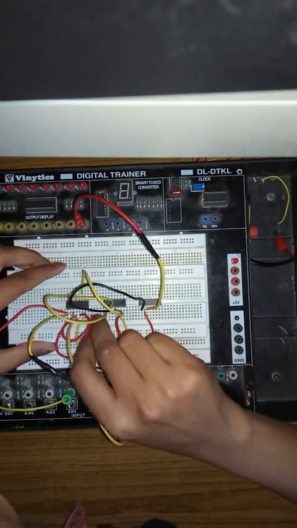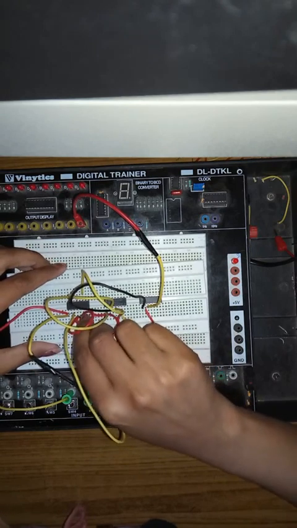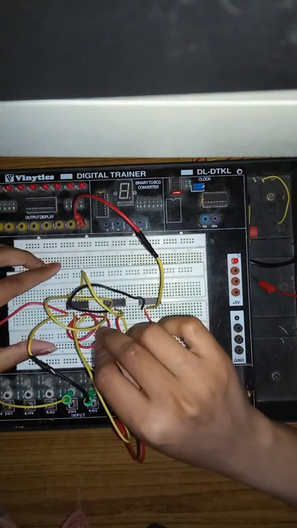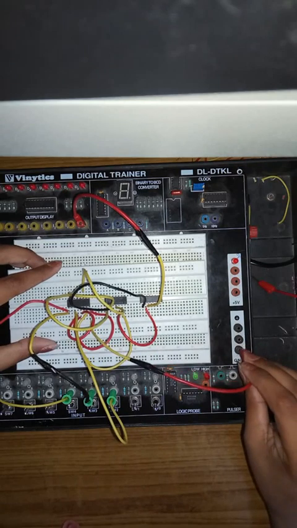Ground is the 8th pin, so we will take this one wire and connect it to ground.